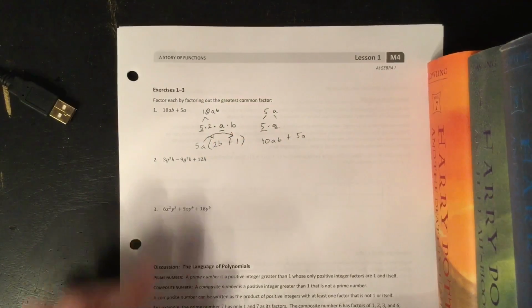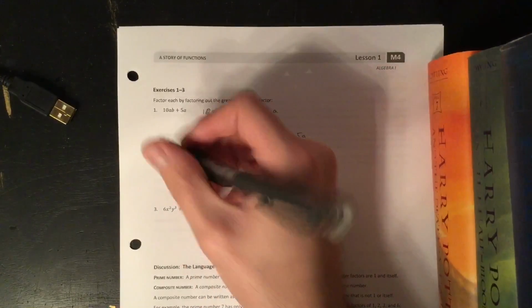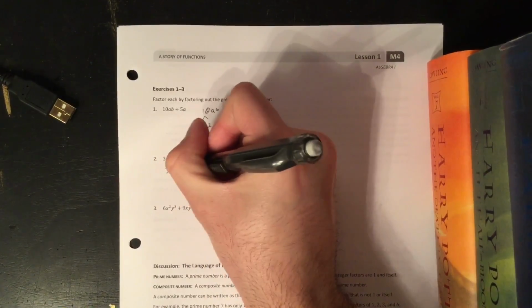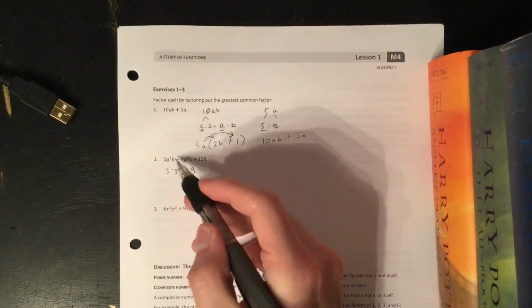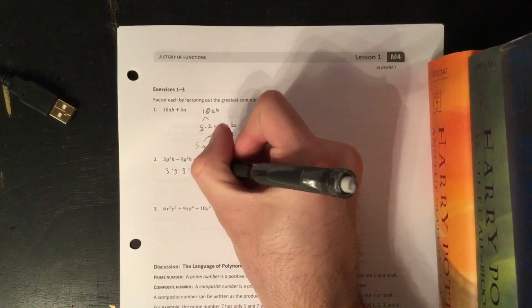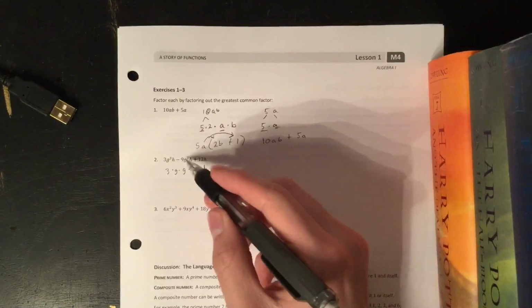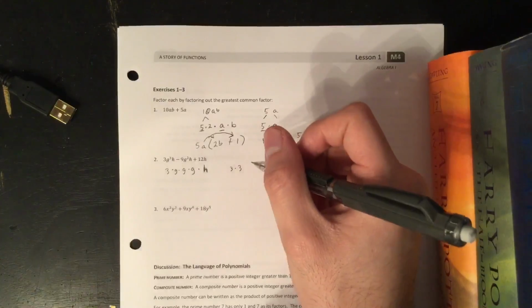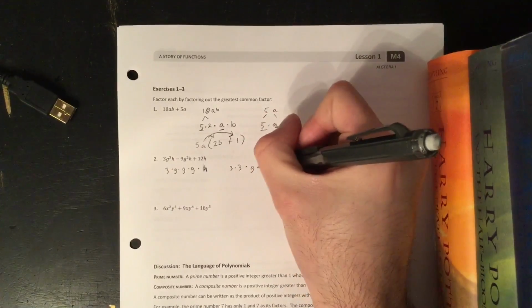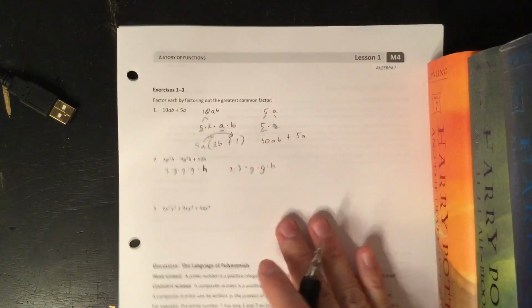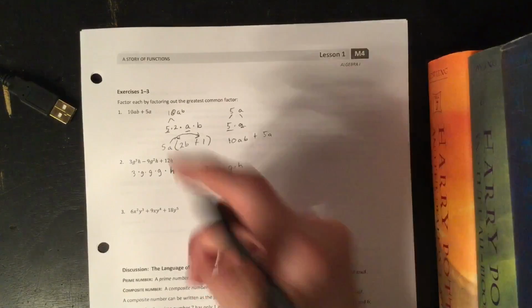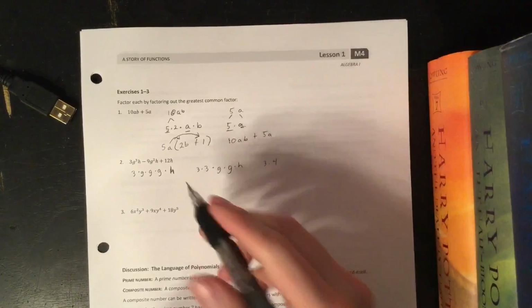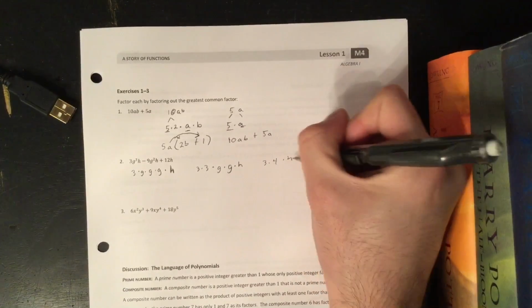Okay, so for these ones, factoring them out, you can again split them up. So it'd be 3 times G times G times G, that's what G to the third means, times H. So that's 1. This one over here is going to be 3. If we divide 9 by 3, we're going to get 3 times 3 times G times G times H again. So then the last one is going to be plus 12. So then it's going to be 3 times 4, that's 12 broken down, times H.